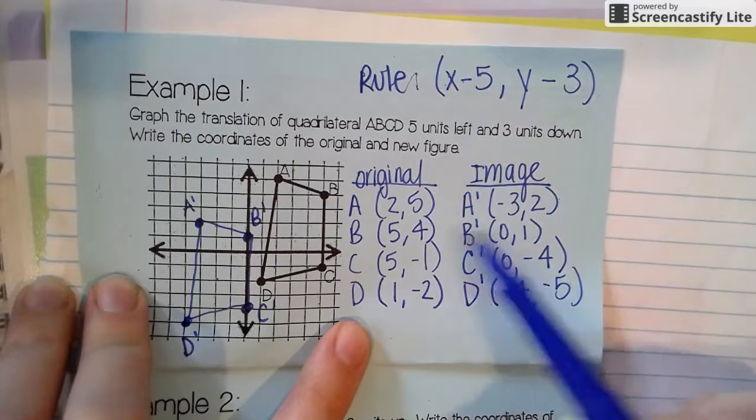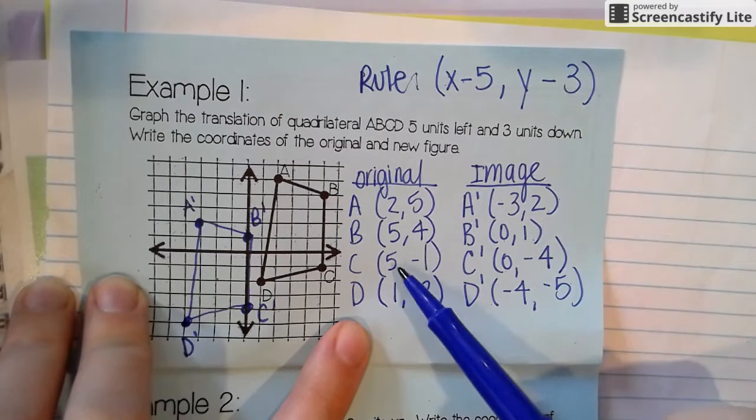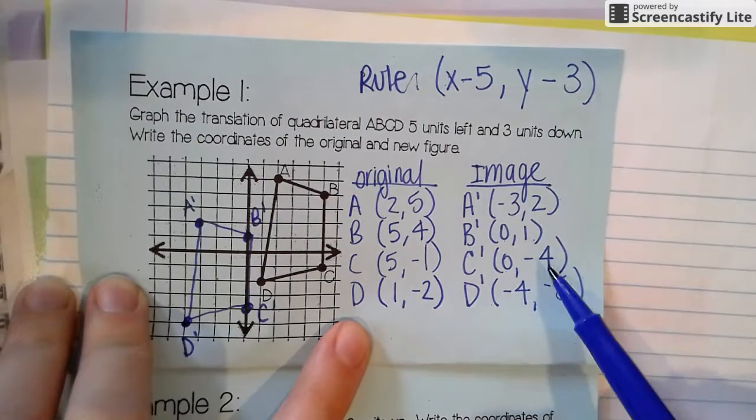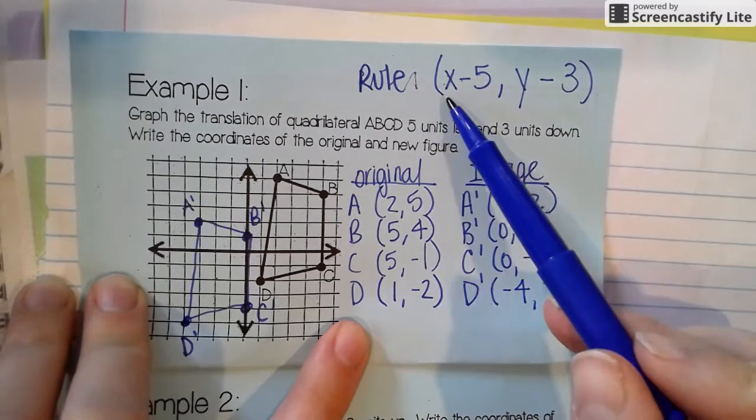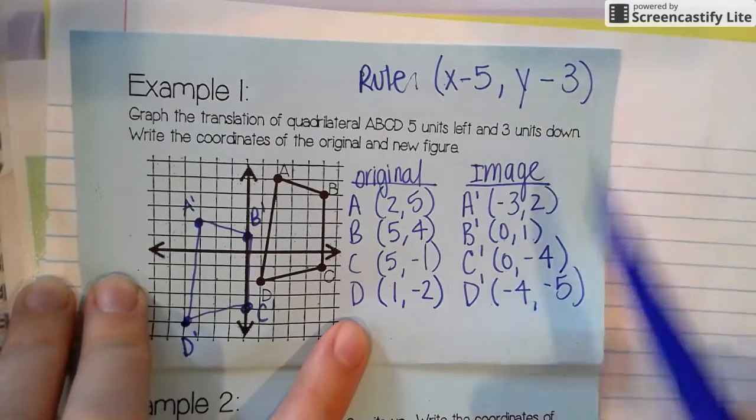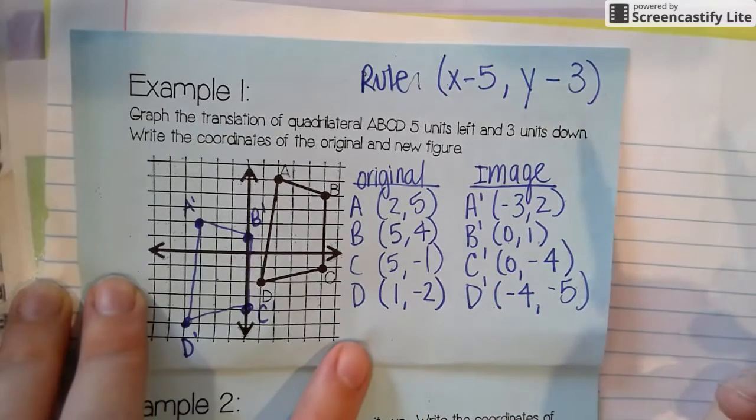5 minus 5 is 0. 4 minus 3 is 1. 5 minus 5 is 0. Negative 1 minus 3 is negative 4. 1 minus 5 is negative 4. Negative 2 minus 3 gives me a negative 5. That's how I can know I'm correct.